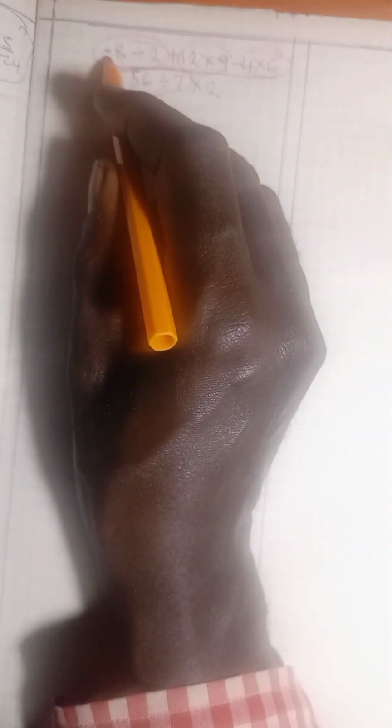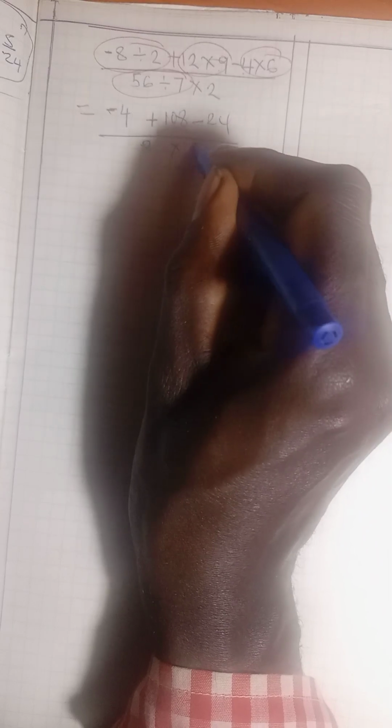Now, if you work those parts first, you will get here: -8 divided by 2 is -4, plus 12 multiplied by 9 is 108, minus 4 multiplied by 6 is 24, all over 56 divided by 7 is 8, multiplied by these two. Now you get 80 over 16. If you divide 80 by 16, you get 5.